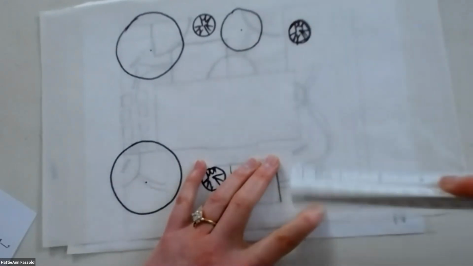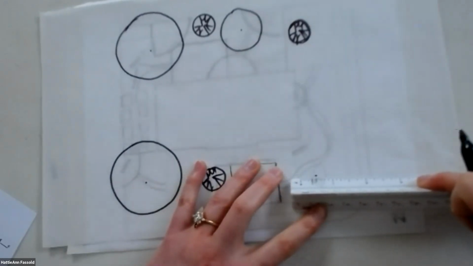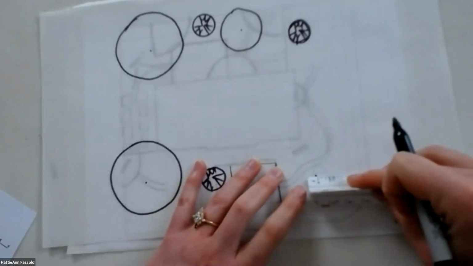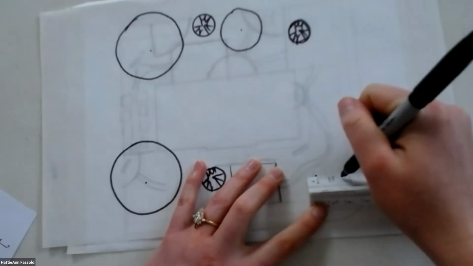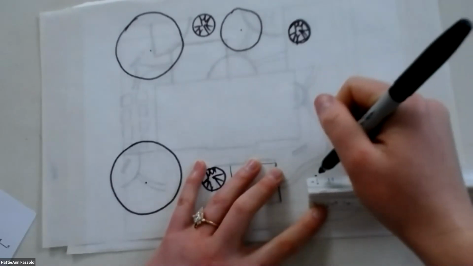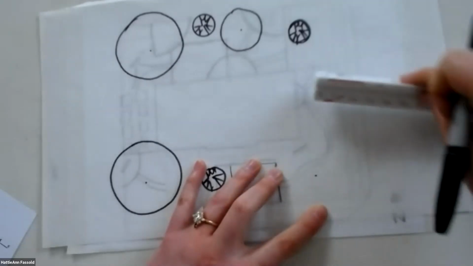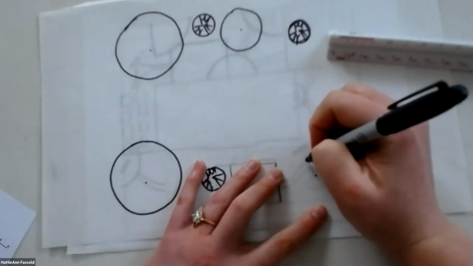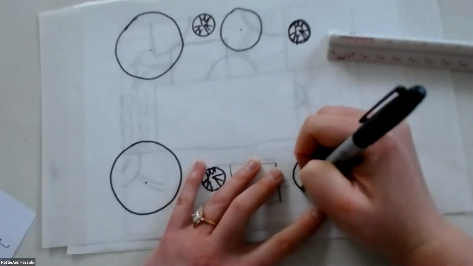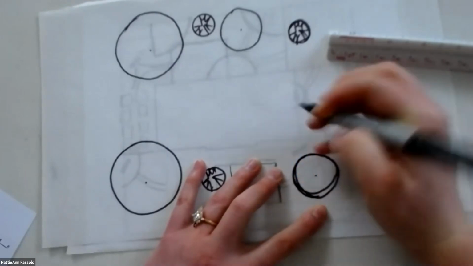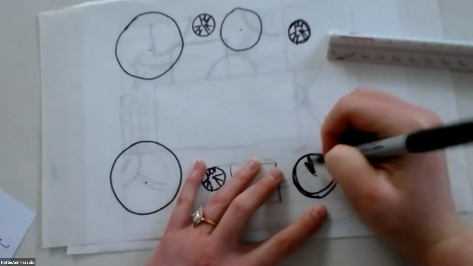So I have my scale here. That's 10 feet right there. So that'd be radius 10 feet. I'm going to do it more like 15 feet. You can see my circles aren't perfect, and that's okay.